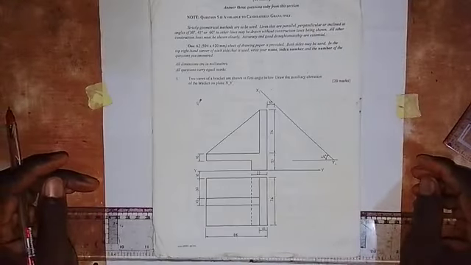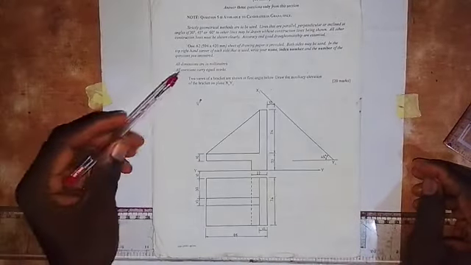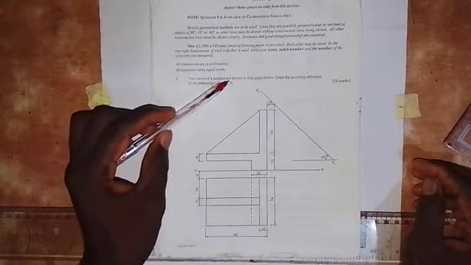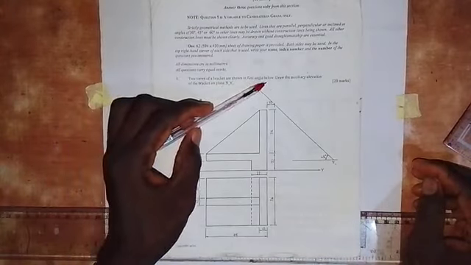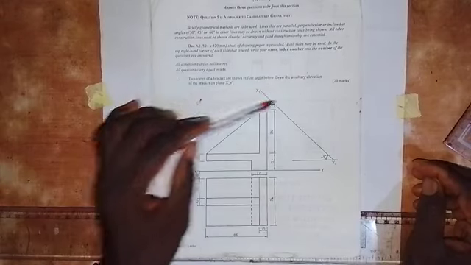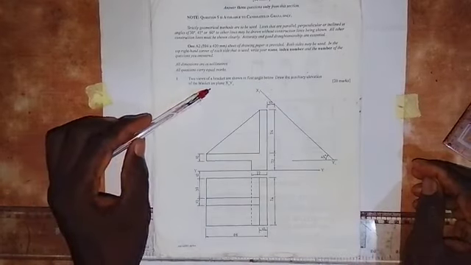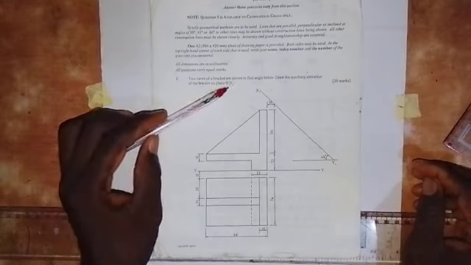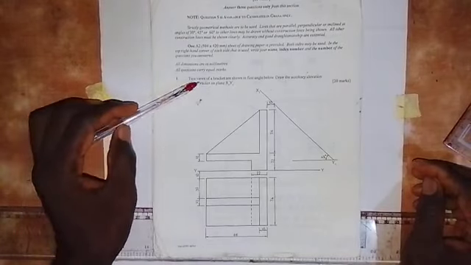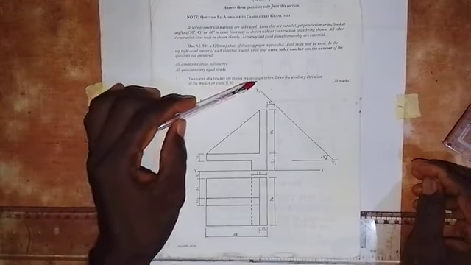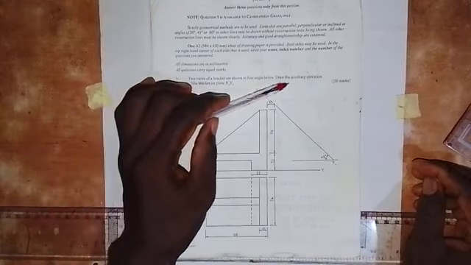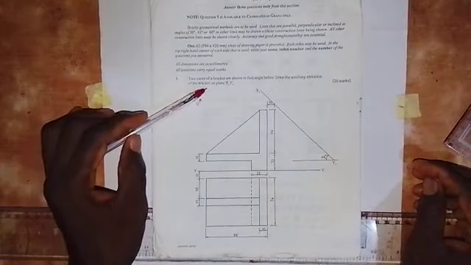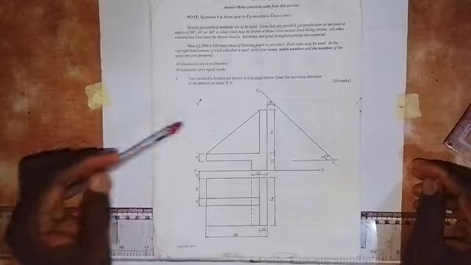Let us work on this question that says: two views of a bracket are shown in first angle below. Draw the auxiliary elevation of the bracket on plane x1, y1. Let me take it again. Two views of a bracket are shown in first angle below. Draw the auxiliary elevation of the bracket on plane x1, y1.